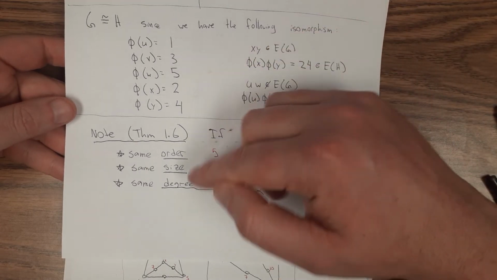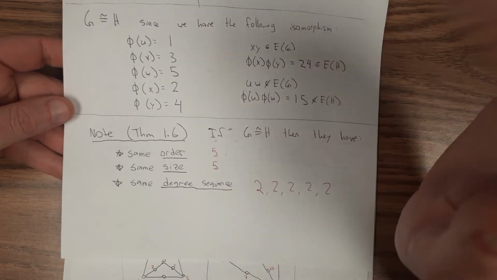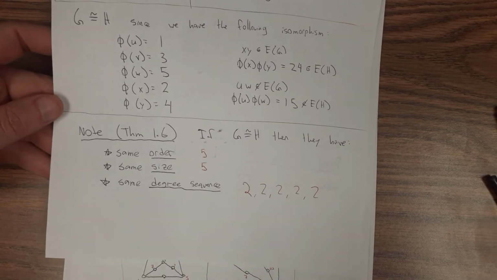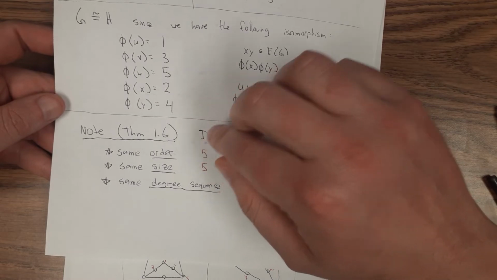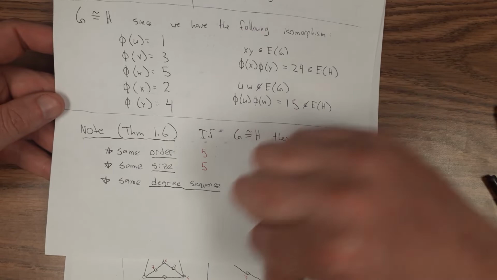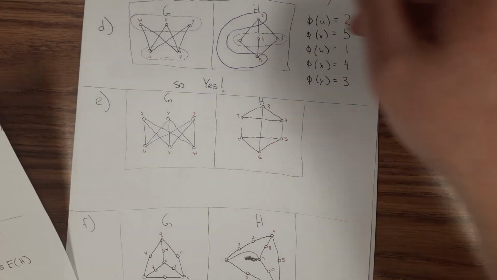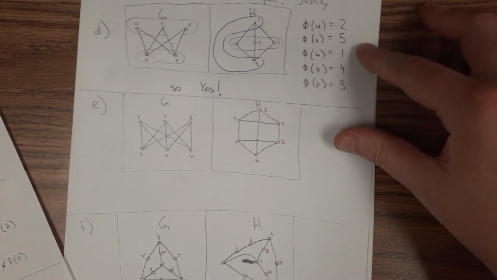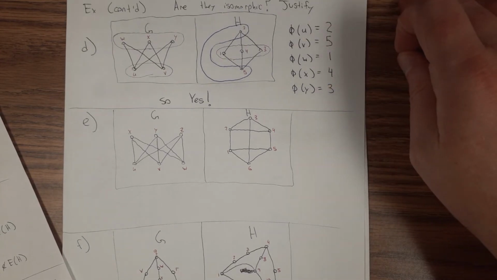Like the first thing we check is whether it has the same number of vertices, number of edges, and degree sequence. But what if they do have the same number of vertices and edges and the degree sequence? Then, well, in the past, we just started trying to find an isomorphism, and in the example that we did, we found one just fine.